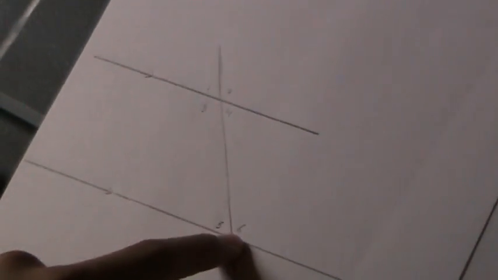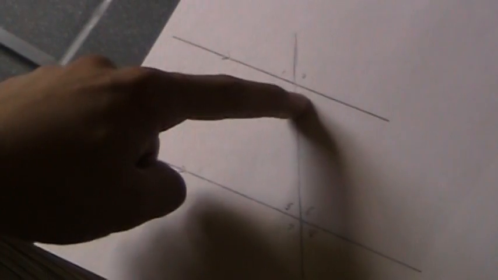Now we will cover the alternate angles rule. If two interior angles are on opposing sides of the transversal, they are equal. This is known as the Z rule. So angle 3 and angle 6 would be equal because of the Z rule, or angle 4 and angle 5. The same also applies for exterior angles, so angle 1 and angle 8 would be equal. And angle 2 and angle 7 would be equal.